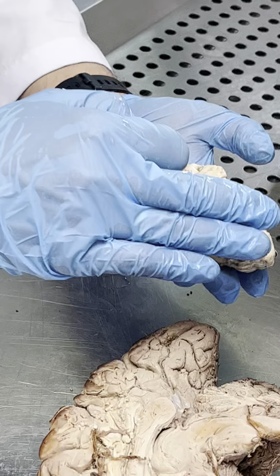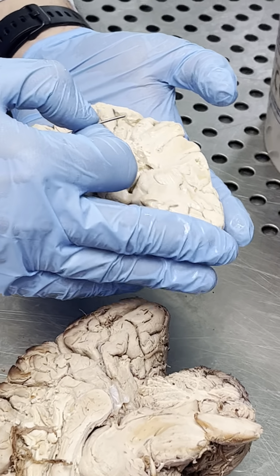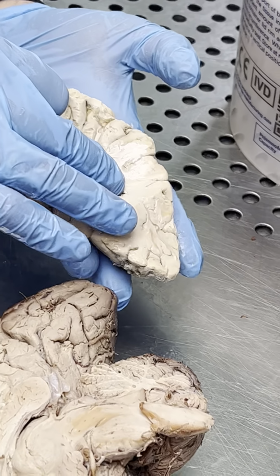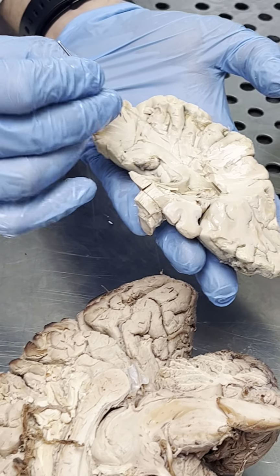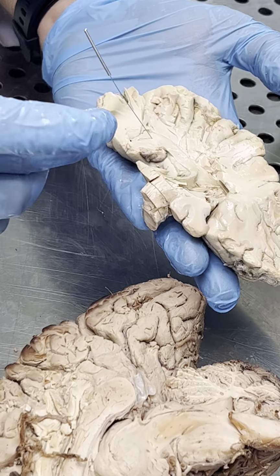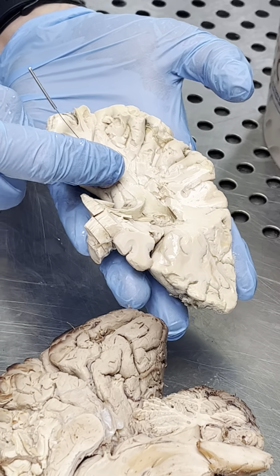Hippocampal formation, which aspect do we see? What is this? This is which lobe? Occipital lobe. The posterior horn of the lateral ventricle is visible here, yes? So this one is the hippocampal formation, the hippocampus. What is the hippocampus here?